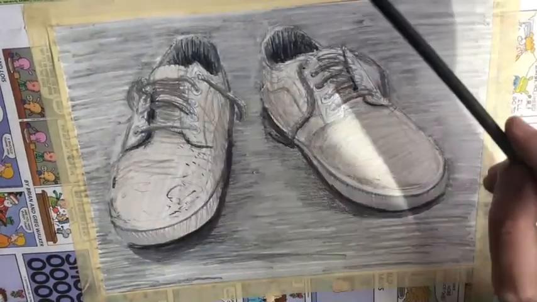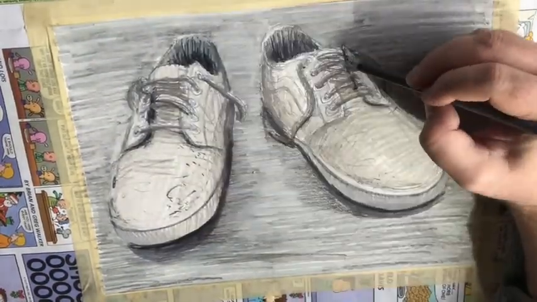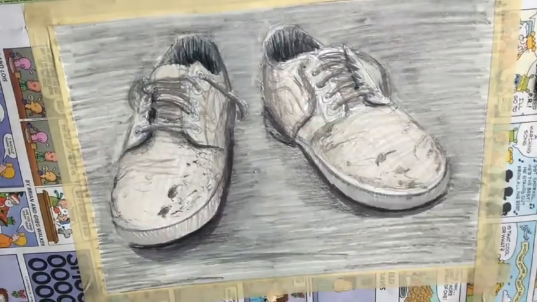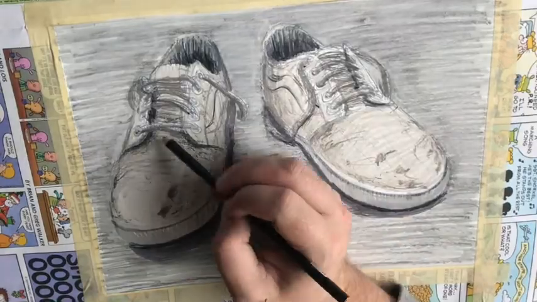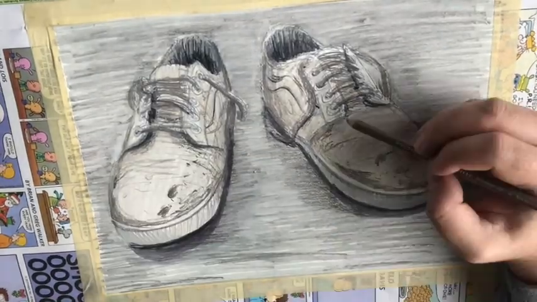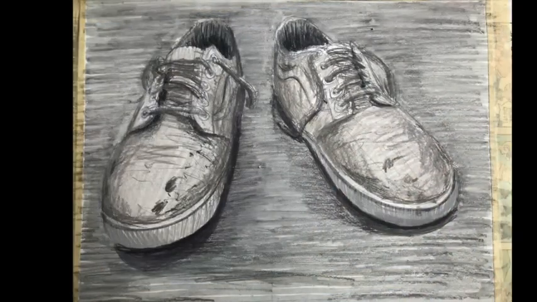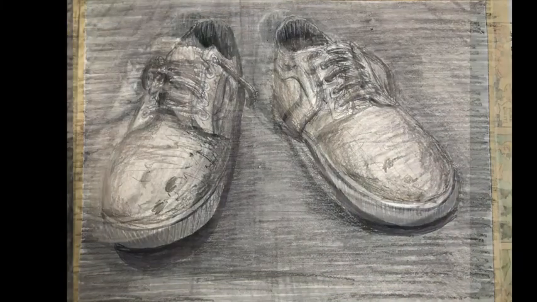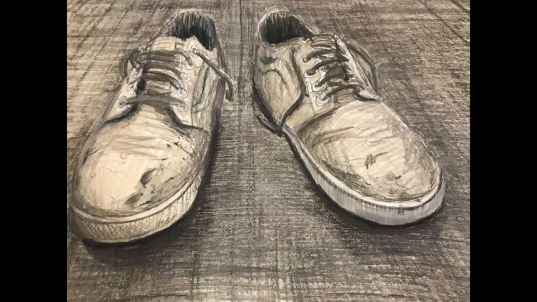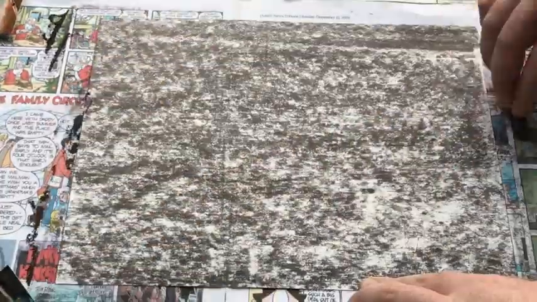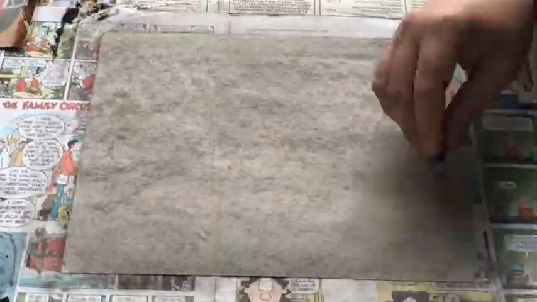And as you can see here, just coming in and darkening my shoelaces, kind of bringing out some shadows and bringing out some of the other details. And then, as you can see, the final version: darkened shadows and added some more lines on the surface to show its setting. Next still life, I'm again going to completely cover the background.